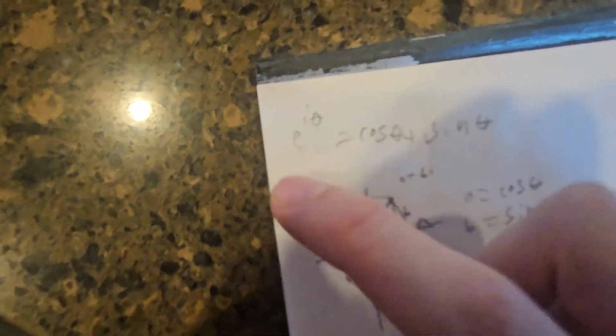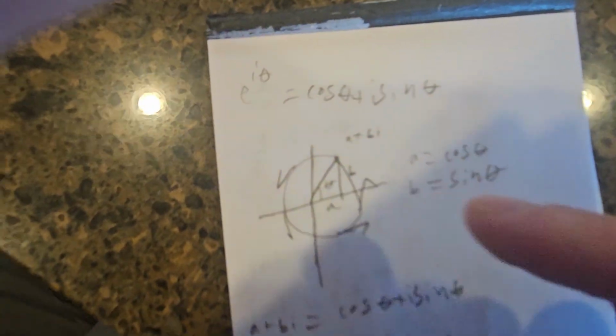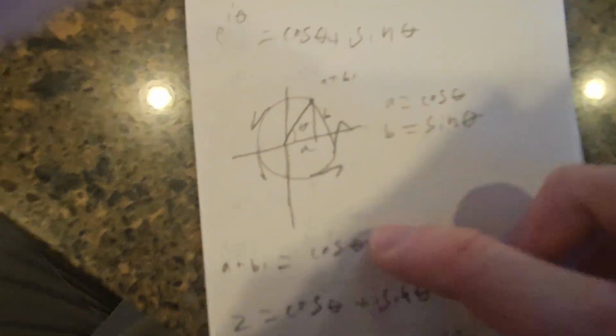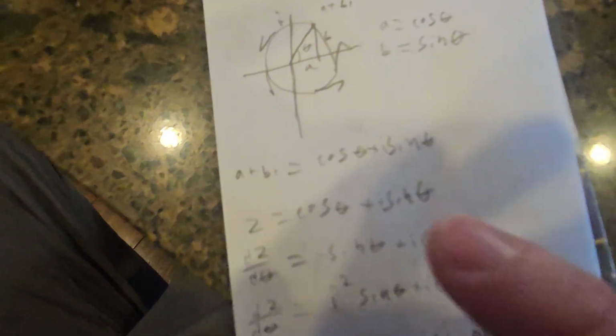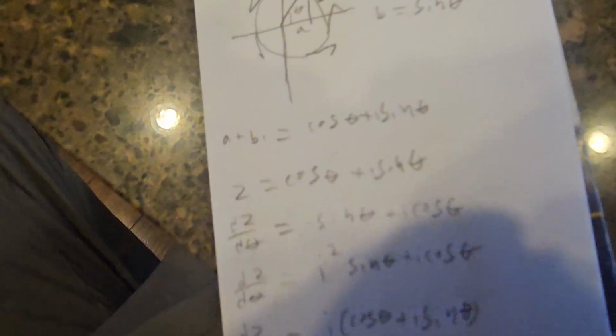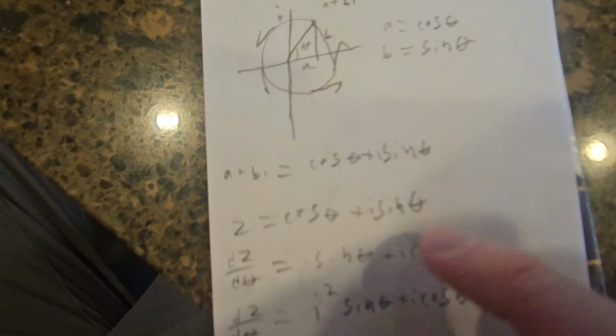Now, let's look at Euler's formula. e to the i theta is equal to cosine theta plus i sine theta. Take a complex number a plus bi, with components a and b at angle theta. You have a is equal to cosine theta, b is equal to sine theta along the unit circle. So up here should be i. That makes a plus bi equal to cosine theta plus i sine theta, meaning, let's set this equal to z, so z equals cosine theta plus i sine theta.